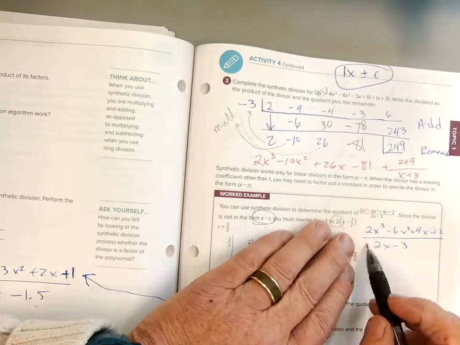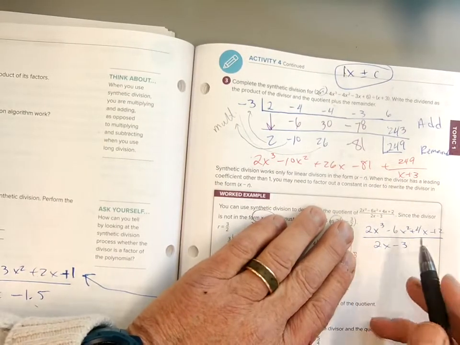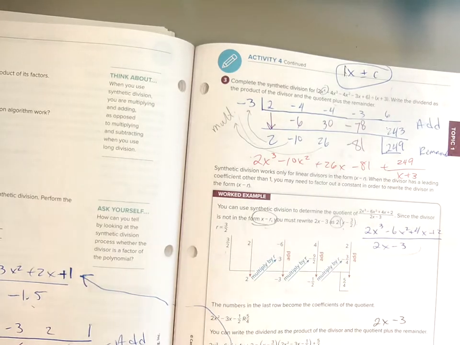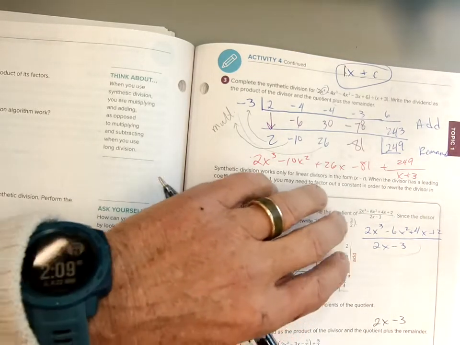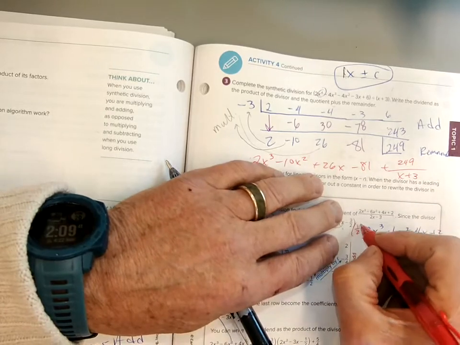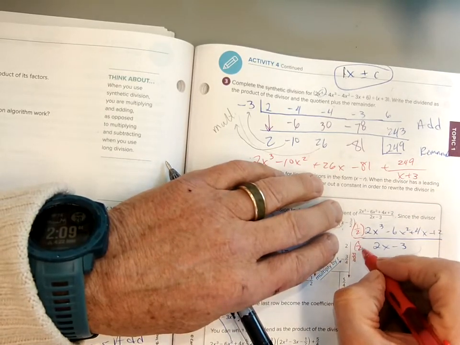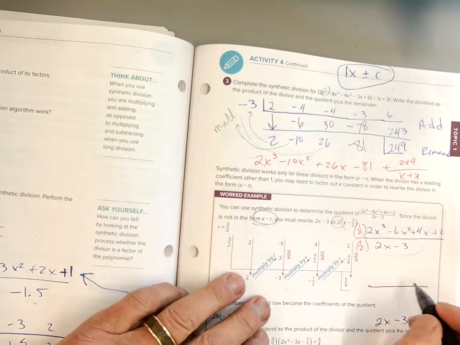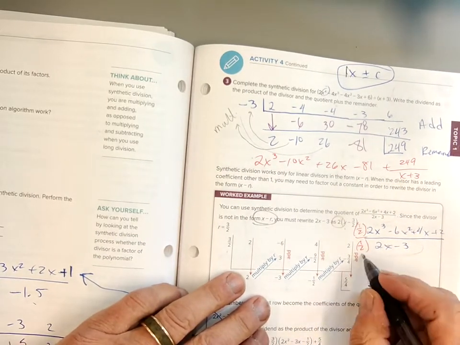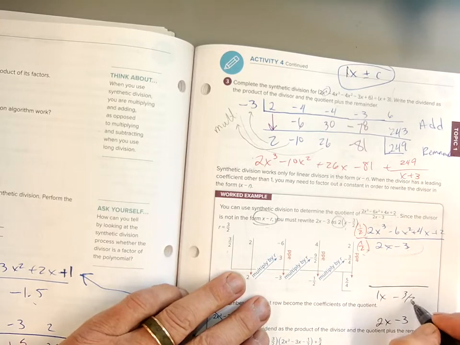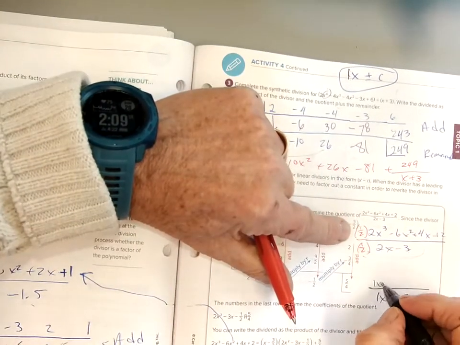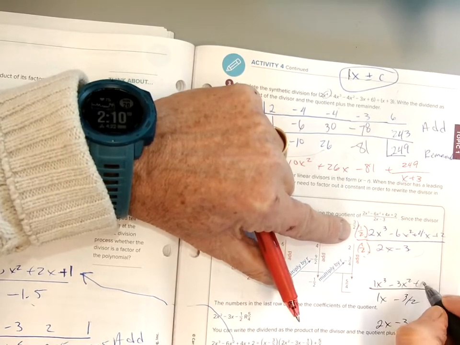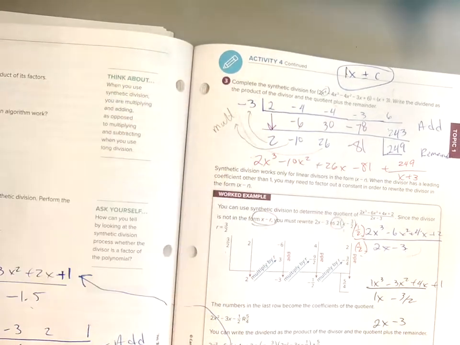Either synthetic division won't work on this one because you've got the 2x minus 3, or you fix the problem. How do you fix the problem? Well, if I multiply everything by 1/2 over 1/2, then I really do get right here a 1x minus 3/2, and here I would get a 1x cubed minus 3x squared plus 4x plus 1, and that's what I did.